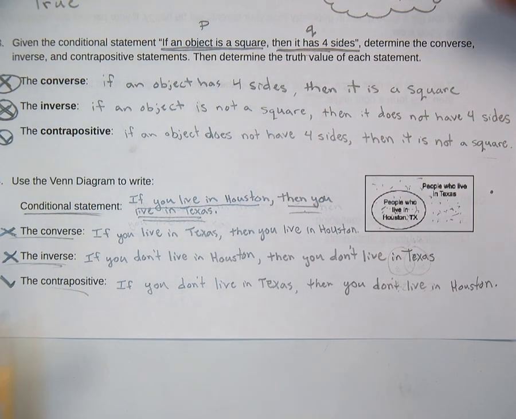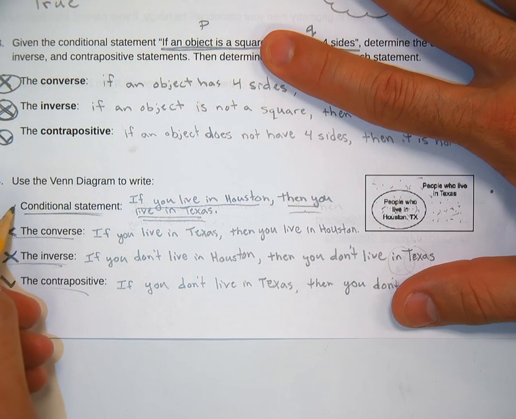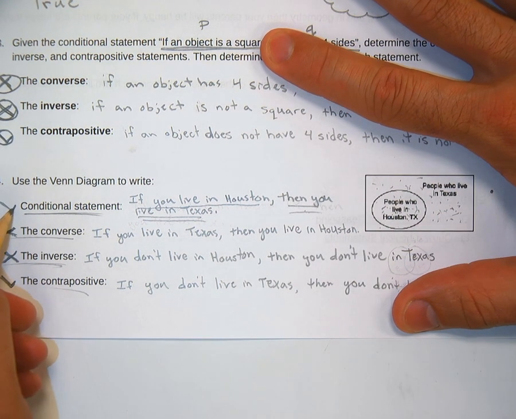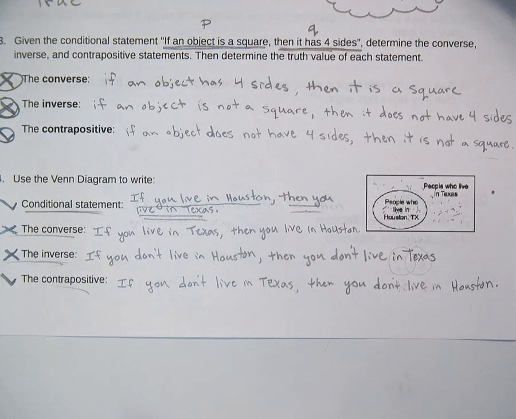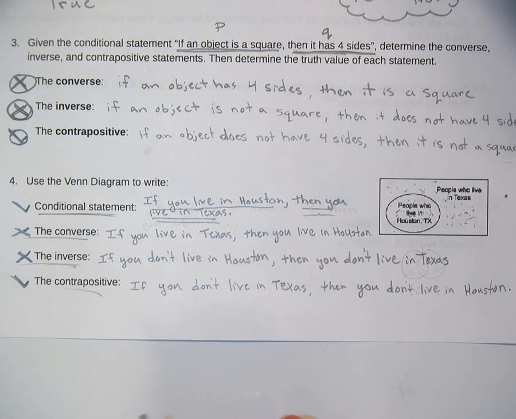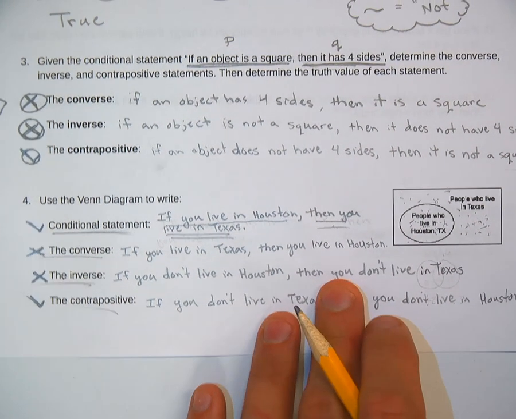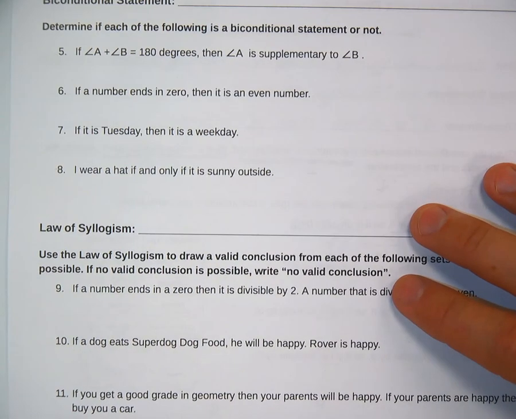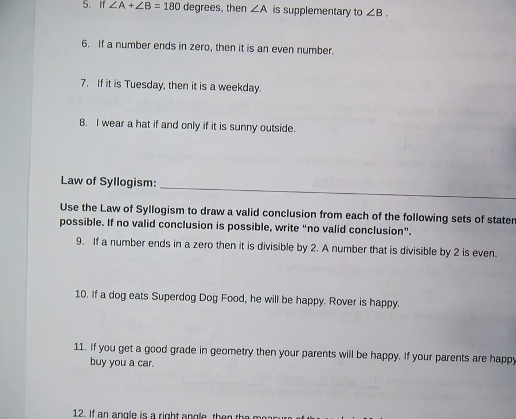All right, so we've pretty well proven how the conditional and contrapositive are tied together, and it looks like the converse and inverse are kind of tied together, but it seems like they're always opposites. Well, I'm going to show you a couple examples now of when they can be both true. And so we're going to look at that here in just a second.